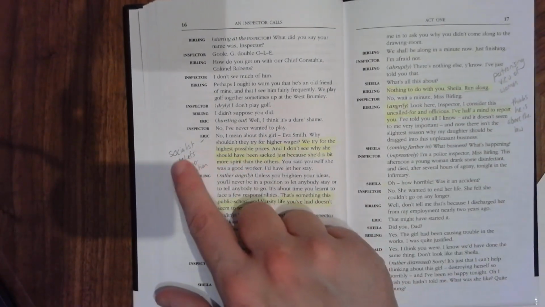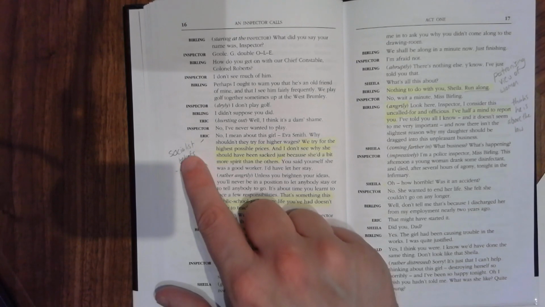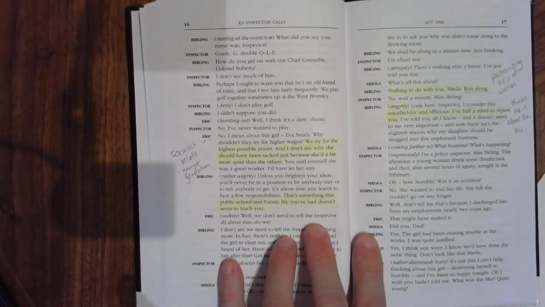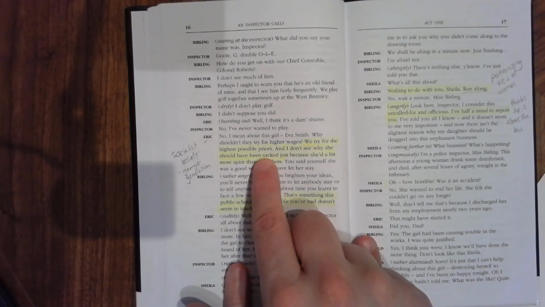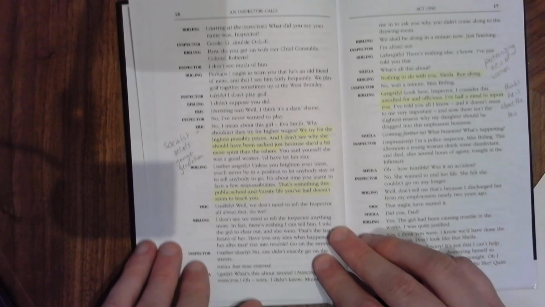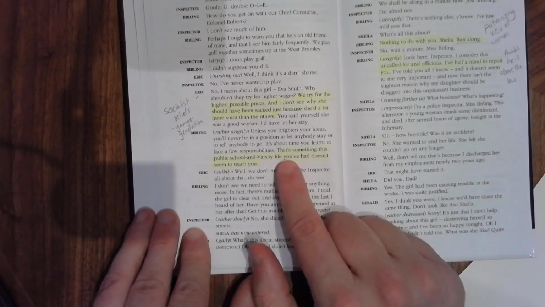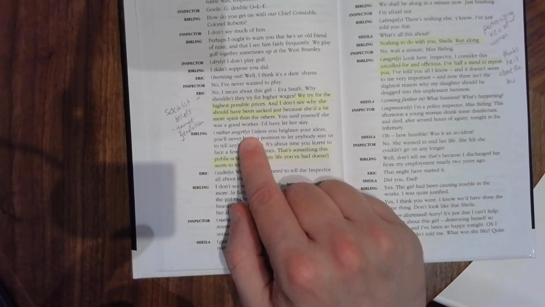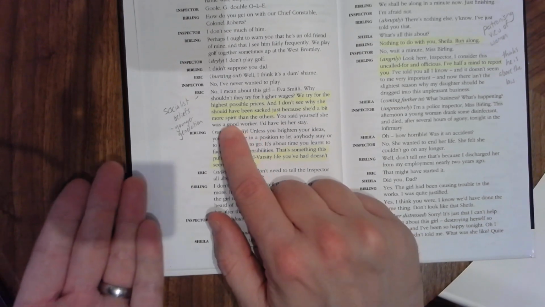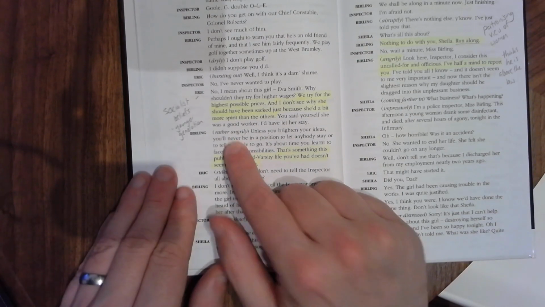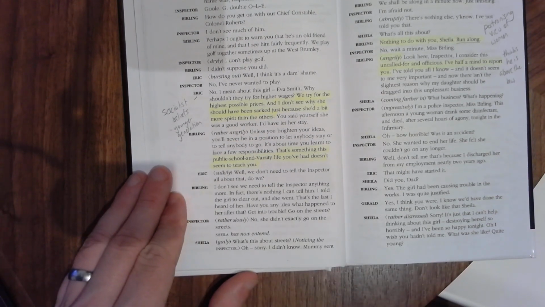And Eric starts to pick up on this socialist belief. Why shouldn't they try for higher wages? Why shouldn't they ask for more money in a kind of capitalist market? We try and get the highest possible prices. And why should she be sacked because she had a bit more spirit than the others? And Birling hasn't got a response for that. He just responds with anger and aggression. And it's interesting, this half shy, half assertive nature that we've seen with Eric. Is this because essentially he is bullied by his father? And that comes across later as we go.